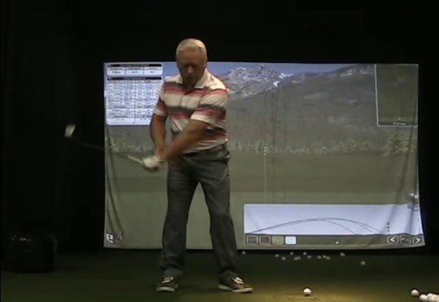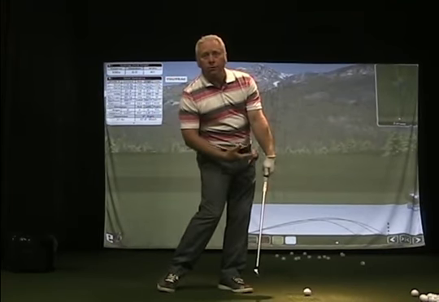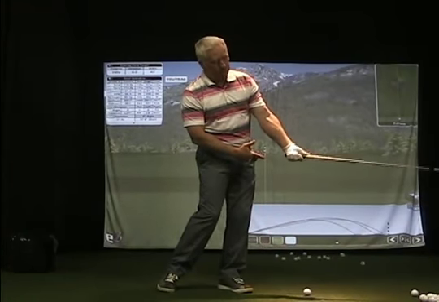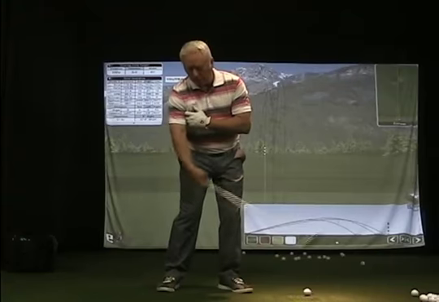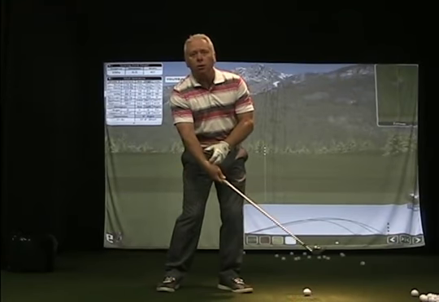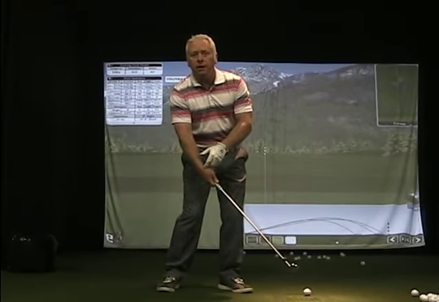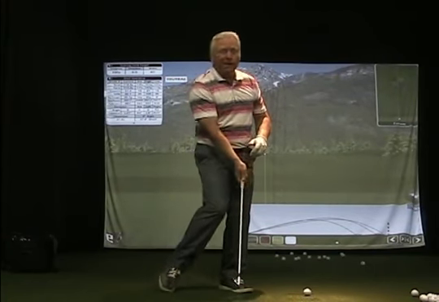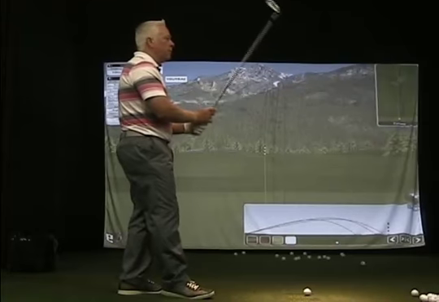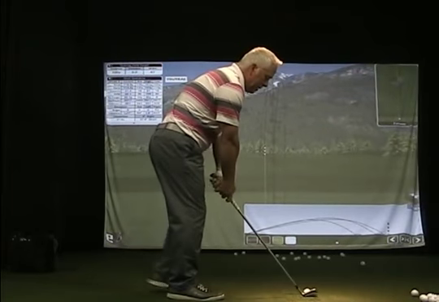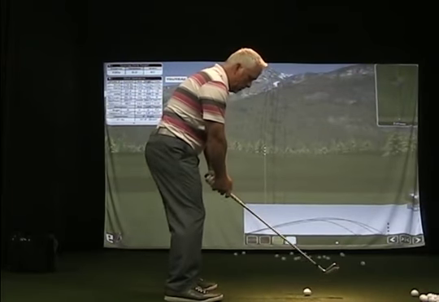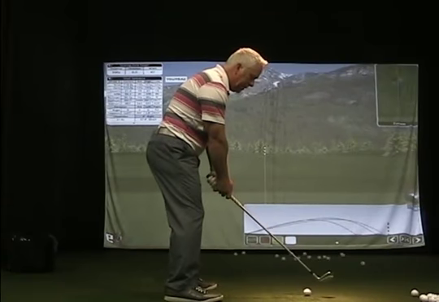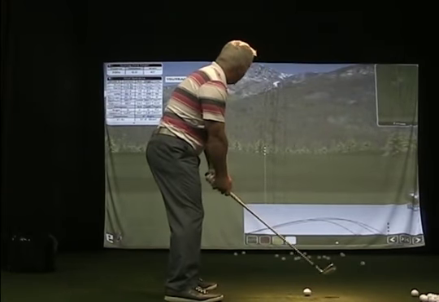So I get to use the whole shaft if I'm working through and releasing this way, as opposed to someone who is throwing the club out and releasing or extending their right wrist early instead of transporting it forward. So I'm going to hit a shot where I transport forward now and create much better lag and therefore better forward shaft lean when I hit the ball.